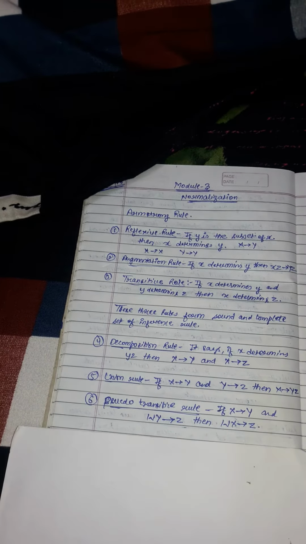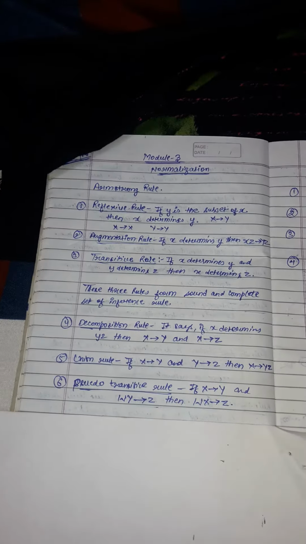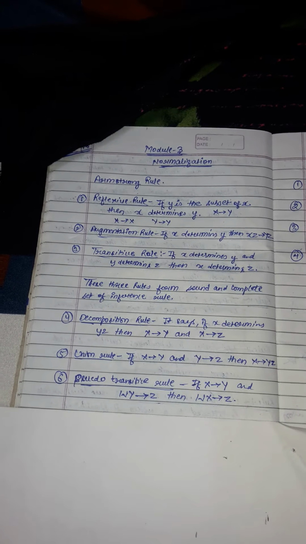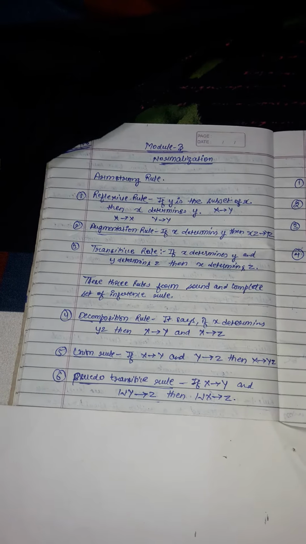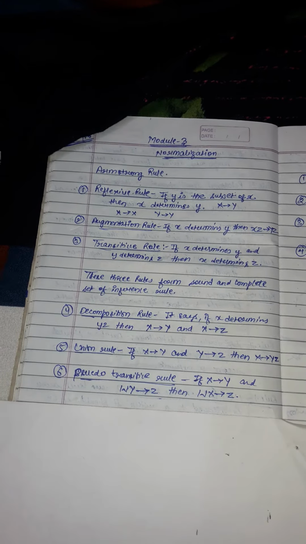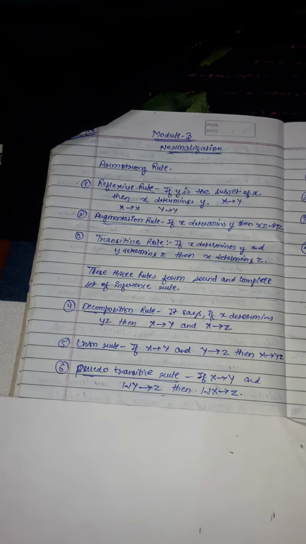Now our next rule is the pseudo transitive rule. The pseudo transitive rule: if X determines Y and WY determines Z, then WX determines Z.